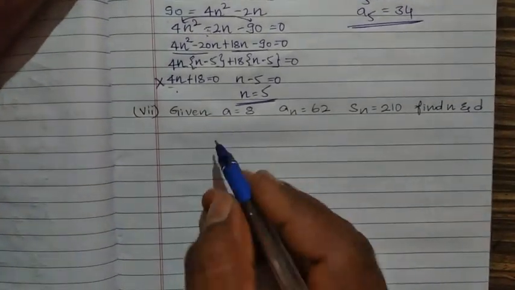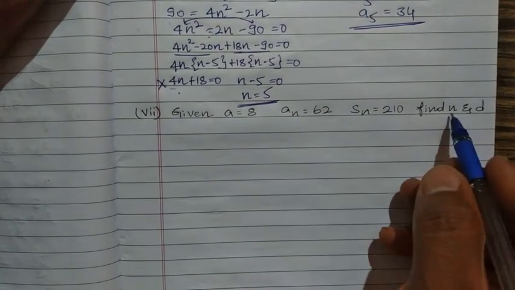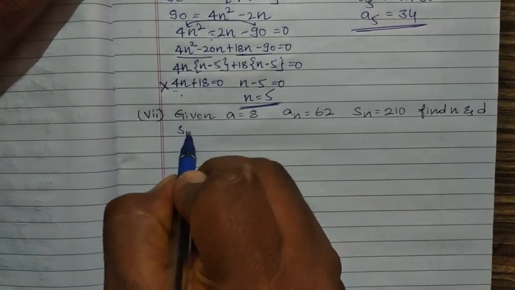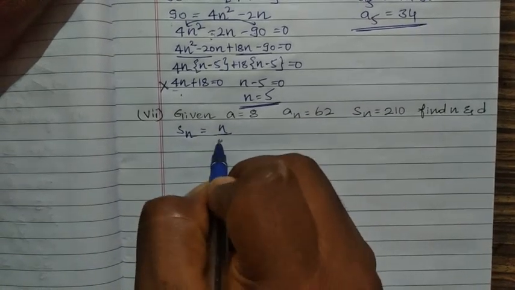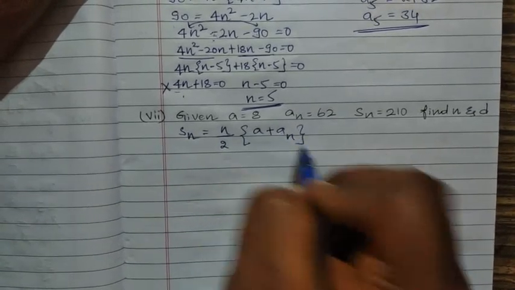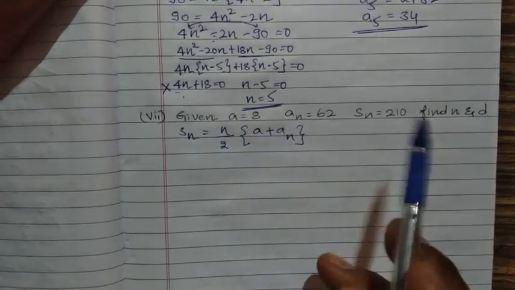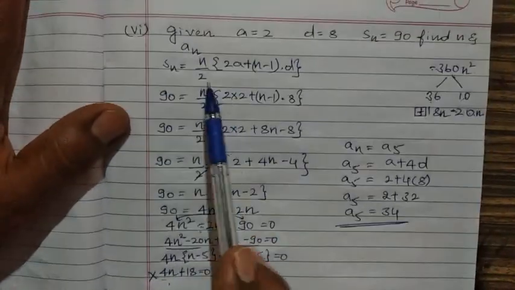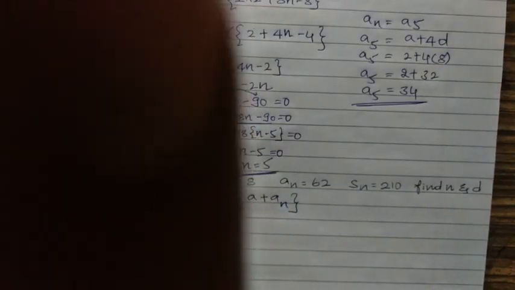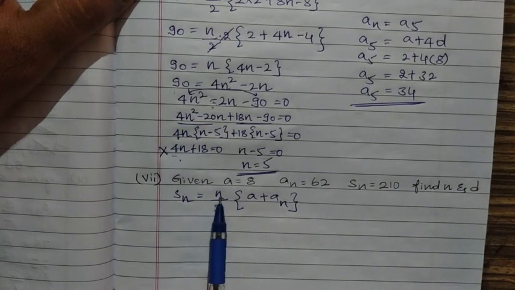Next. Now a is equal to 8, an is equal to 62, Sn is equal to 210. Find n and d. So the question goes like this. Sn is equal to n by 2 into a plus an we need to take. Why? We don't have difference to take the other formula. Isn't it? Do we have difference here in this question? No, we need to find difference, isn't it? So to find difference, I need to take Sn is equal to n by 2 into a plus an.